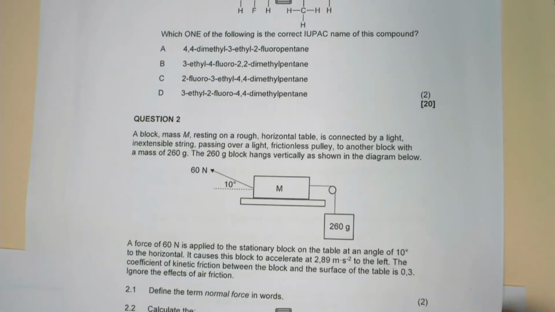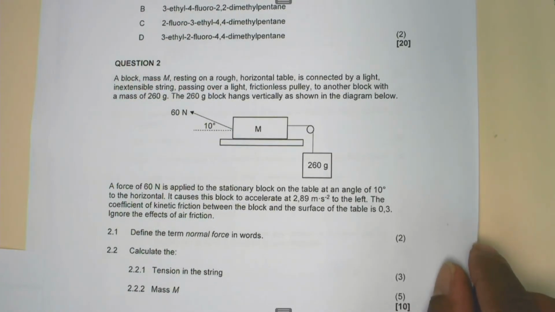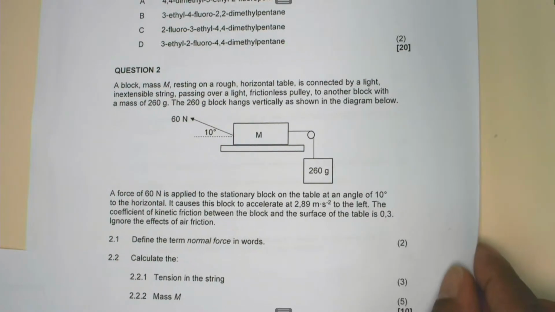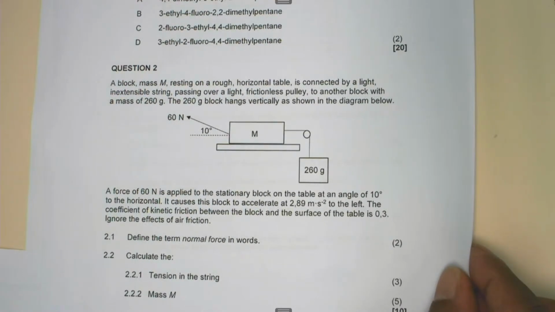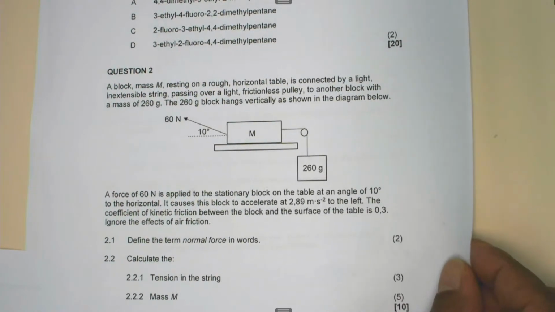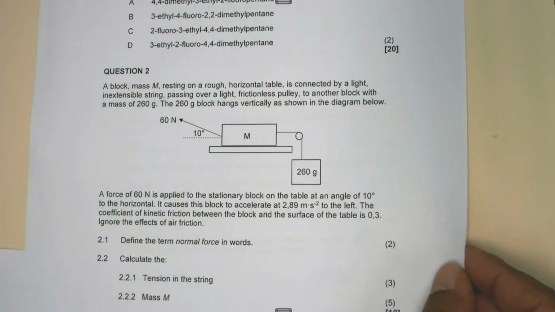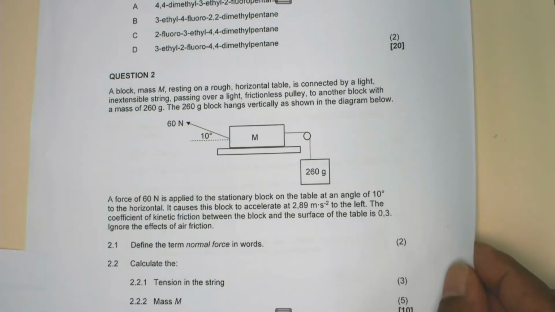The second question, which is going to be question number 2, says calculate the tension in the string. Now for the tension in the string, it means we have to concentrate on the block that has enough information to calculate that tension. Between the 2 blocks, the one that has enough information that we can use to calculate it is going to be the hanging block. It is the one that we are going to use.